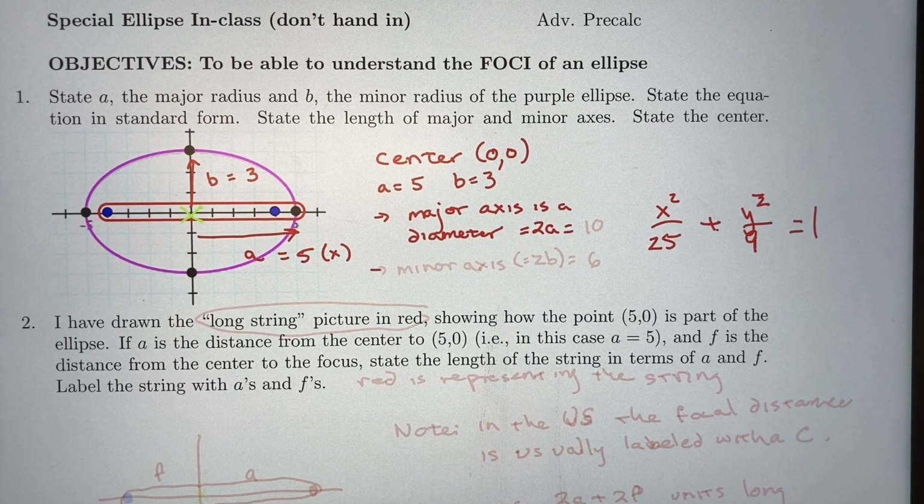And then the length of the minor axis, which is 2b, is going to be... Okay, so the major and minor axes, there we go.